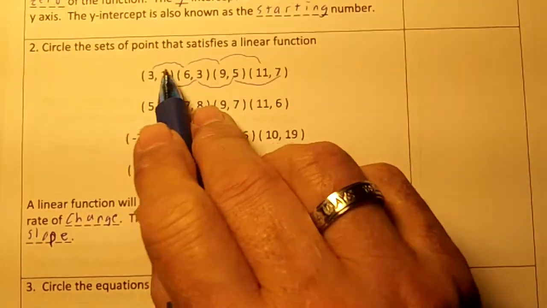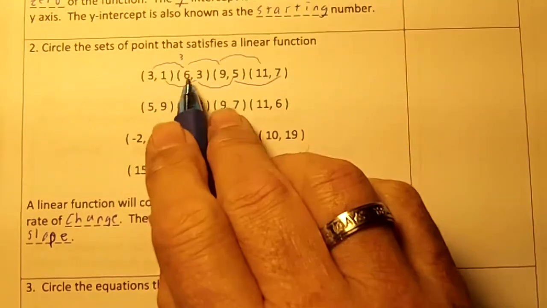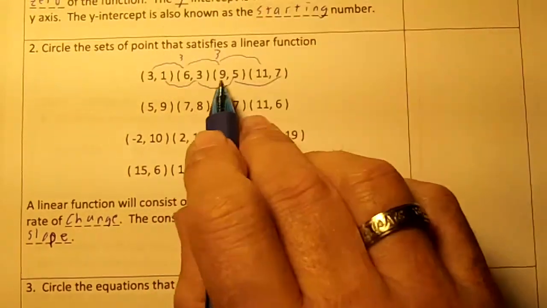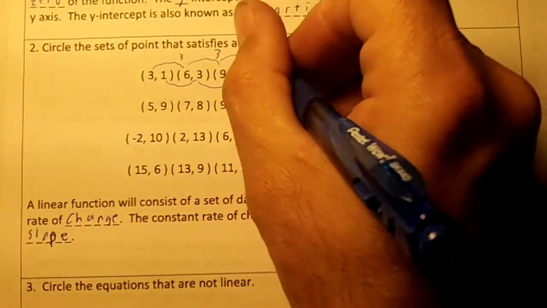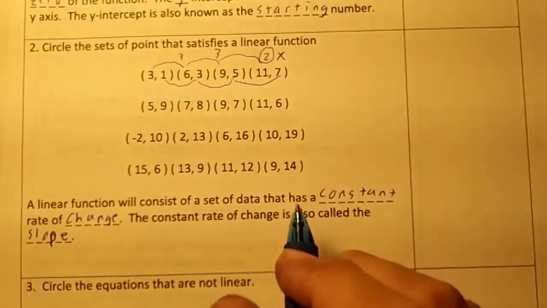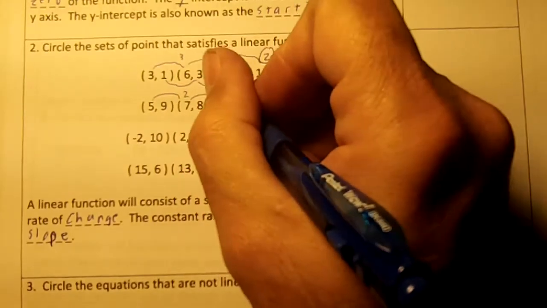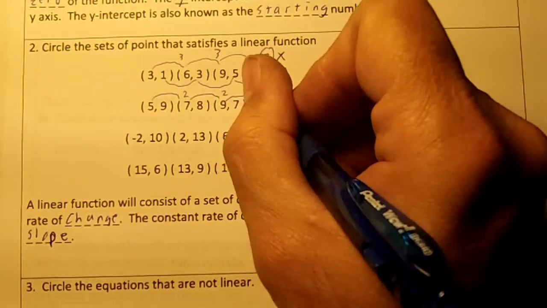Okay, so on this one, from 3 to 6, we're going to add 3. From 6 to 9, we add 3. But from 9 to 11, we only add 2. That eliminates that choice. On this one, from 5 to 7, we add 2. From 7 to 9, we add 2. And from 9 to 11, we add 2.